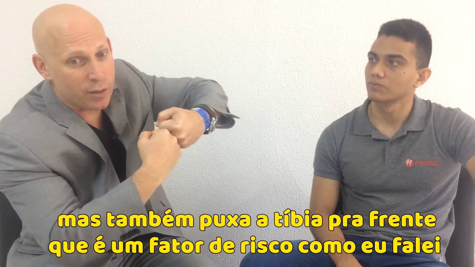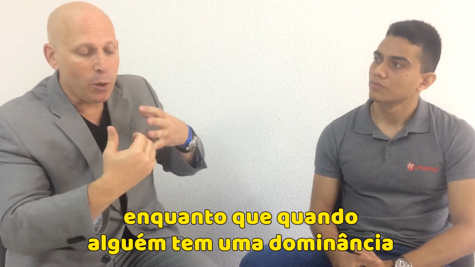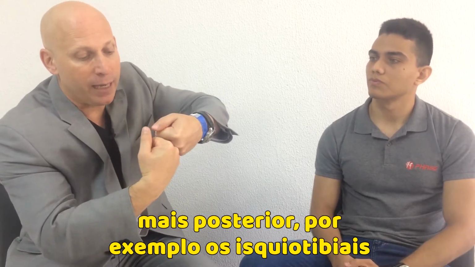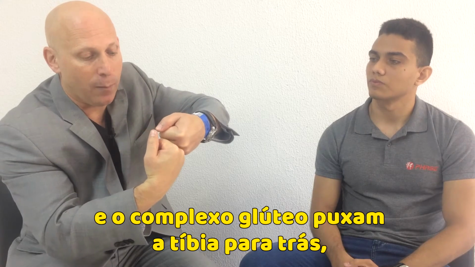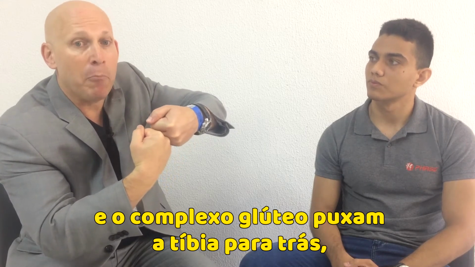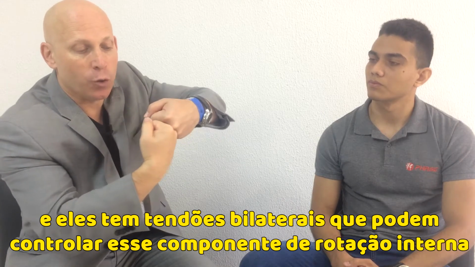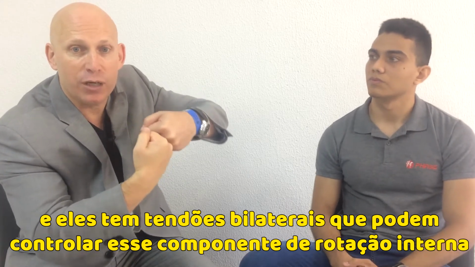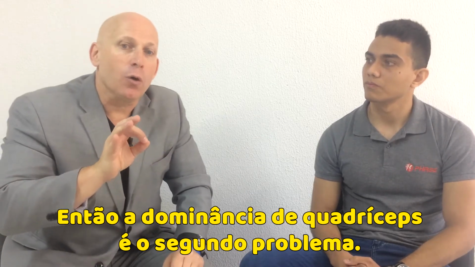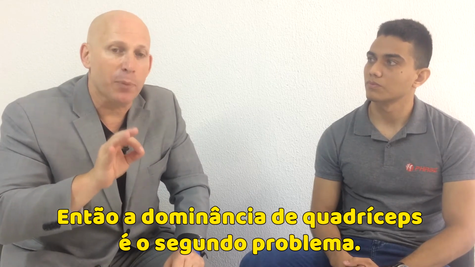That's a risk factor, as we discussed. Whereas someone who's more posterior chain dominant, the hamstrings, for example, and the glute complex, they pull the tibia back, and they have bilateral tendons which can control that internal rotation component. So quadriceps dominant is the second big problem.